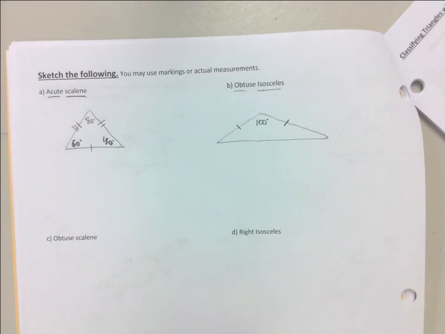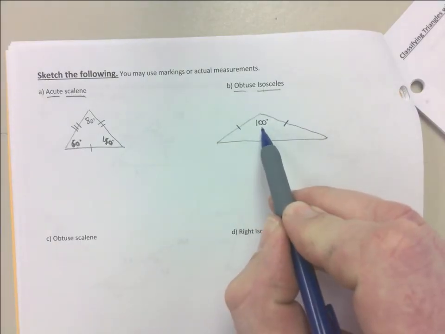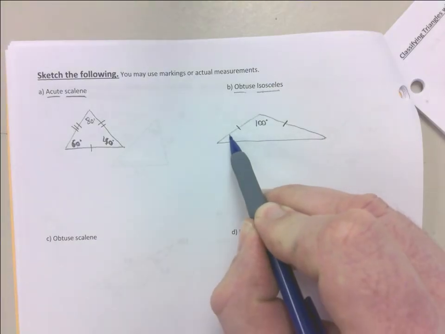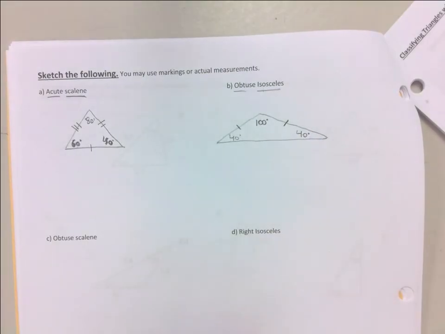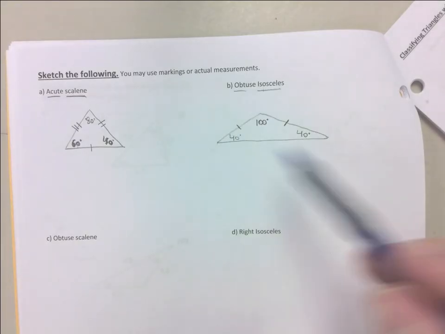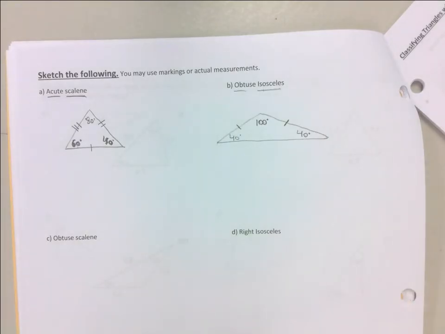However, if you want to make it more detailed, you go 180 minus 100 is what? 80. So that means that this would have to be 40, and this would also have to be 40. That is fine with me. If you want to fill all of it in with numbers, that's fine.